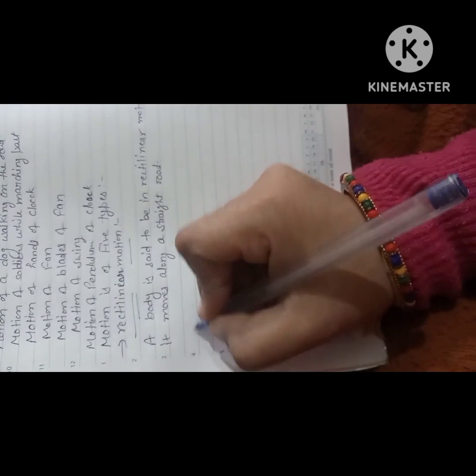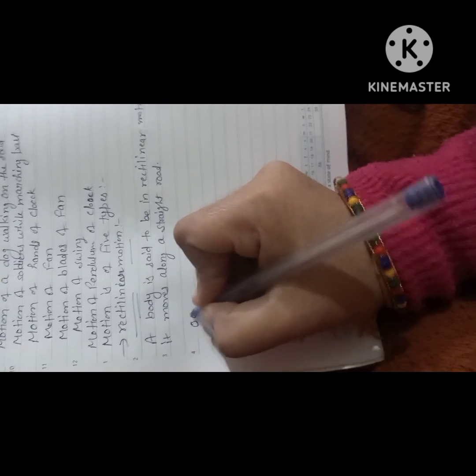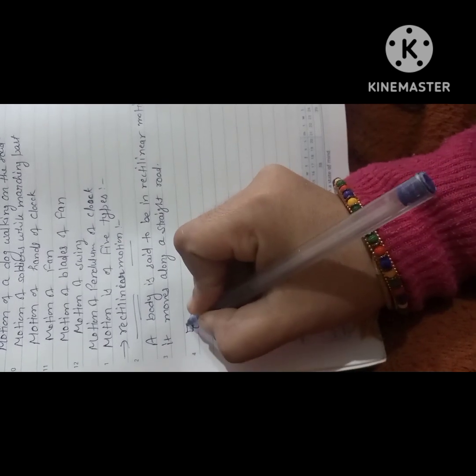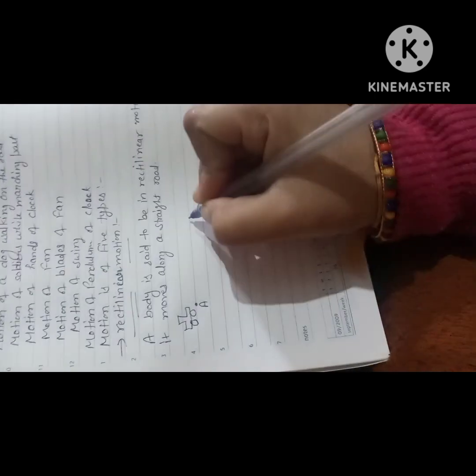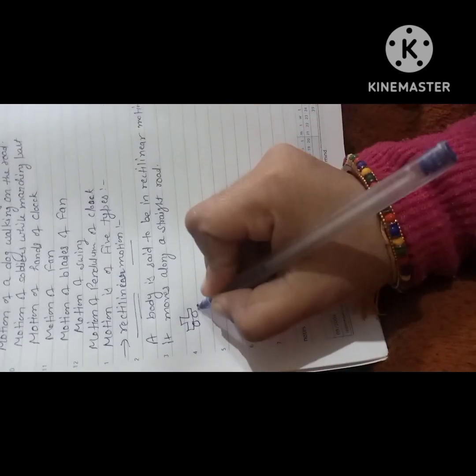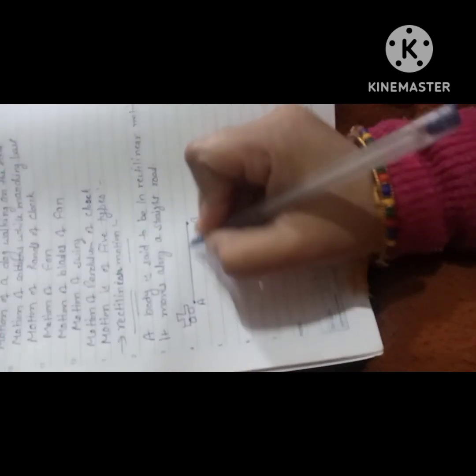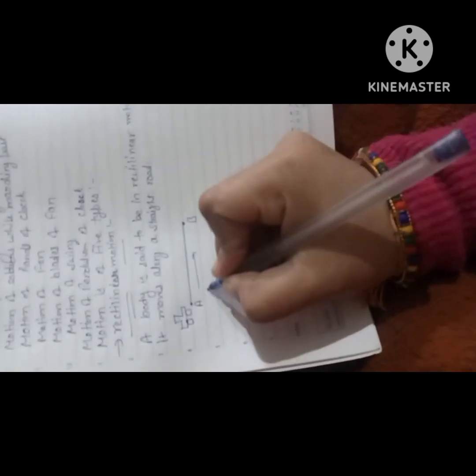For example, we have a car which is at position A, and after some time it has moved to position B along this straight road.